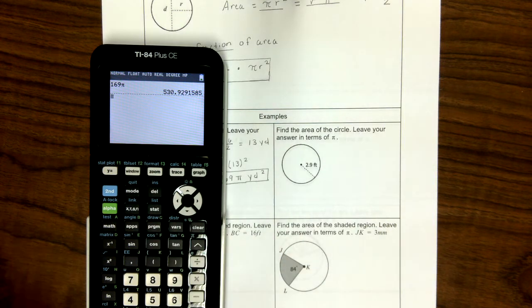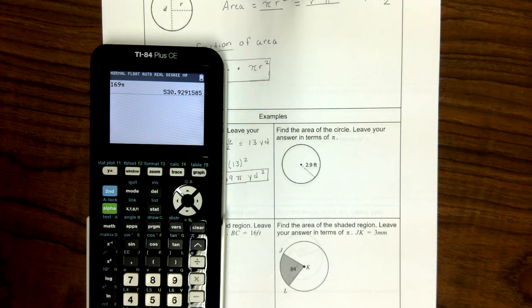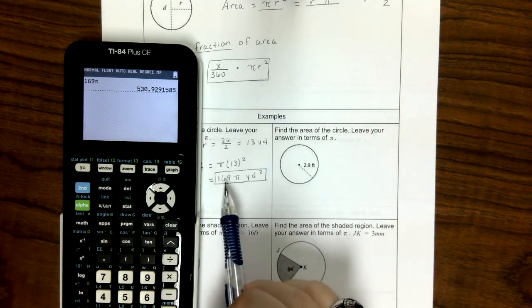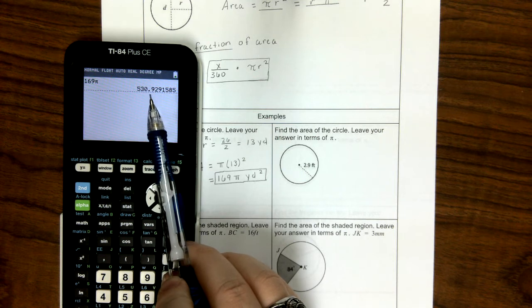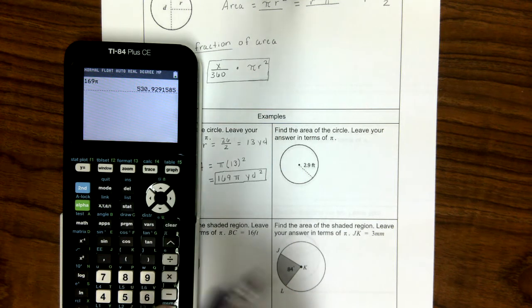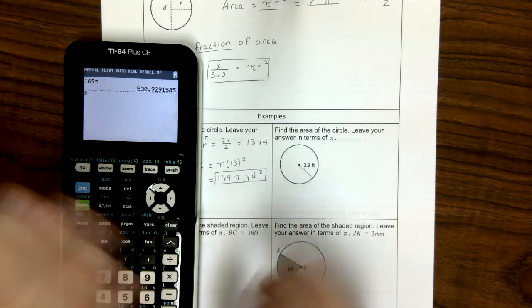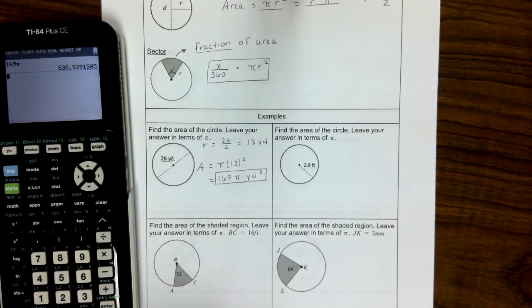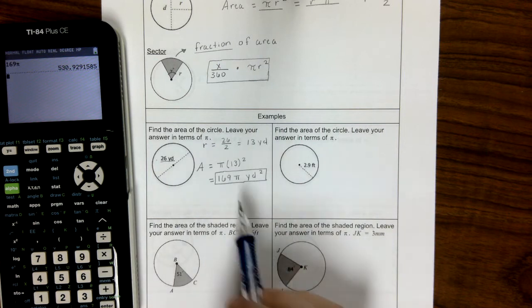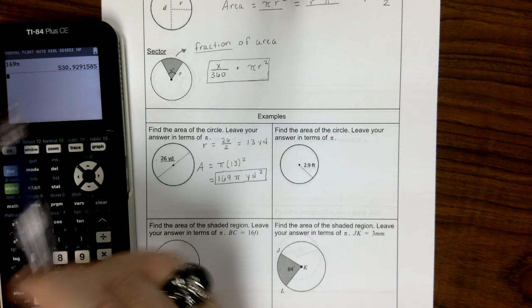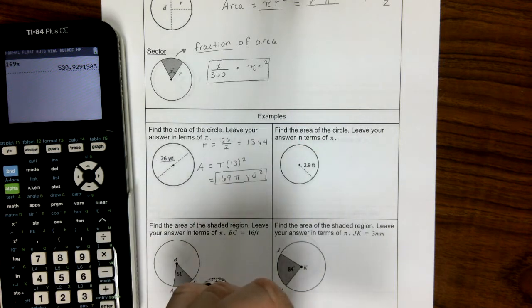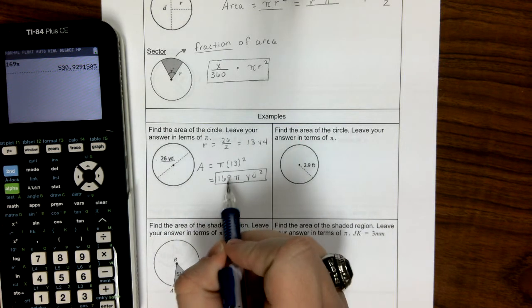So you would obviously need to round it. So this answer is about 530.93 square yards. So that gives you a better idea of how much area is inside this circle. Okay. But again, for our purposes, I'm going to stop here. If you want to go ahead and put the decimal equivalent, that's fine. Doesn't matter to me. But I just want you to be able to get here.